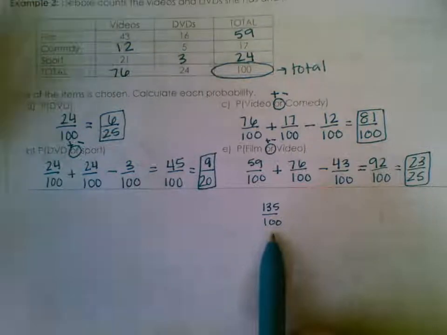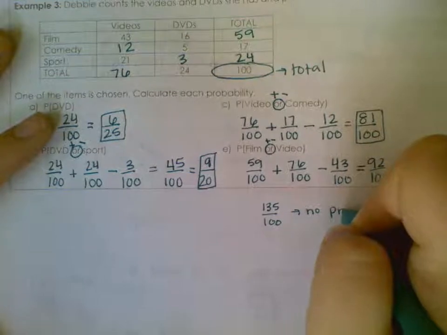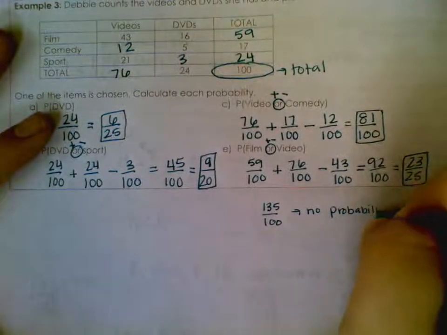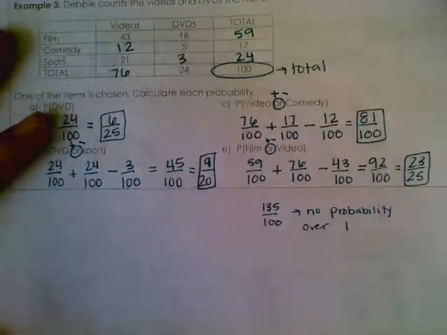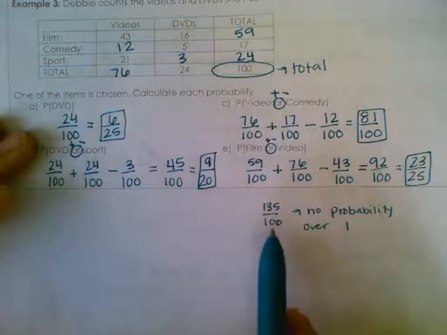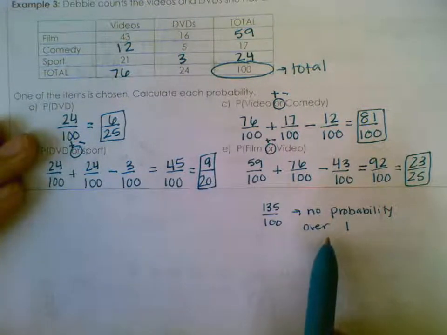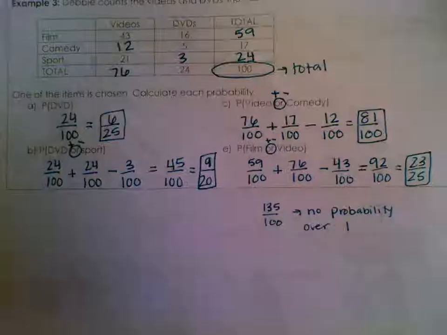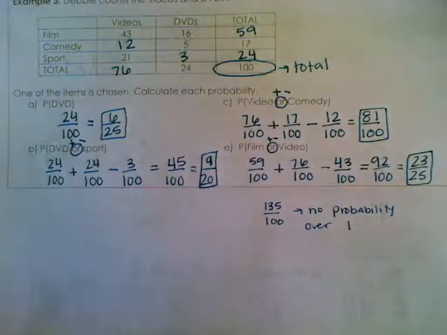The reason why you should know you got that wrong is because no probability can be over 1. That is impossible. This number on the top can't be bigger than 100, the denominator, because no probability can be over 1. So that's a way to check yourself. Make sure that your answers are always fractions that are less than 1 or decimals that are less than 1.